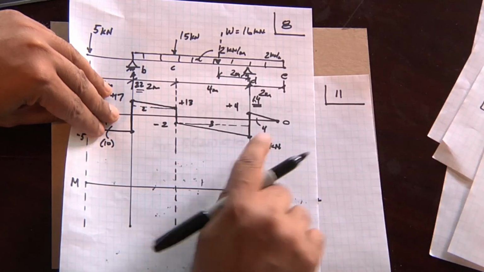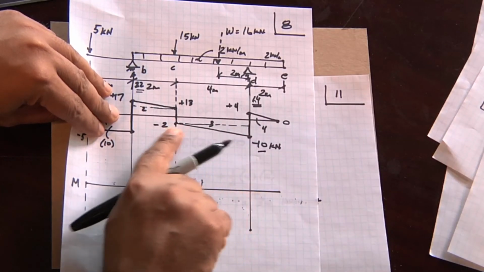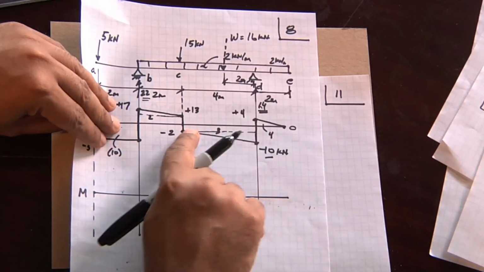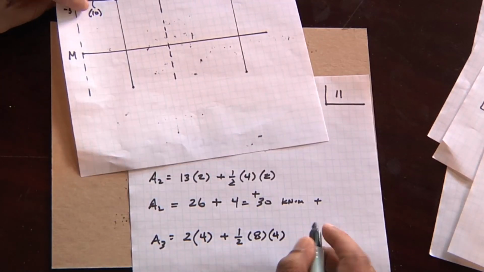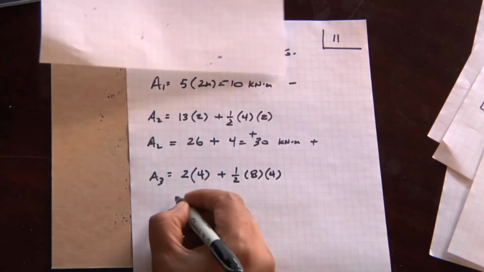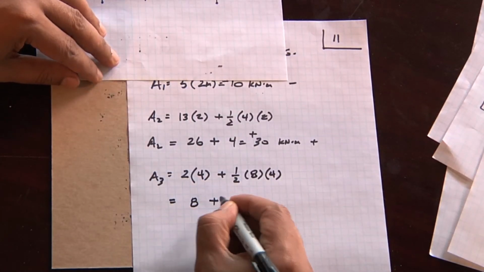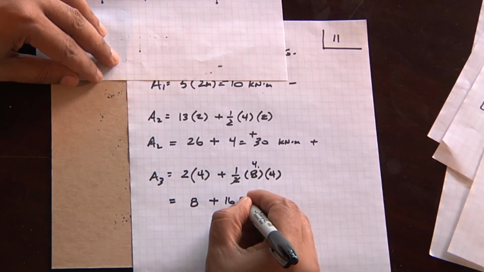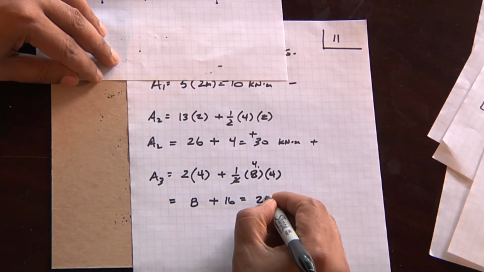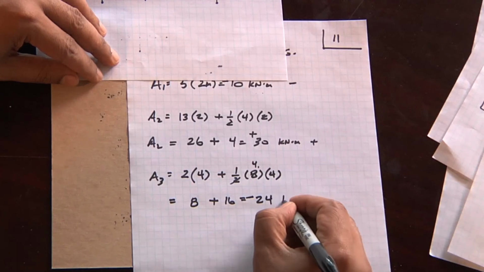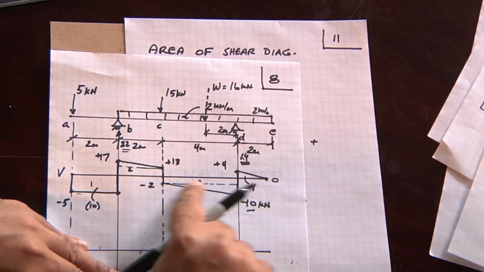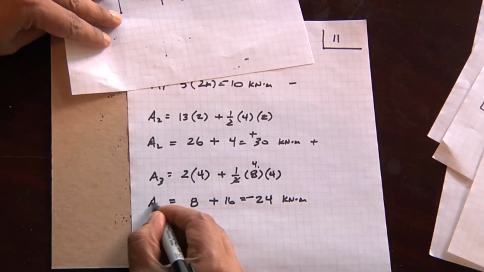The height is 10 minus the 2, so the height is 8 times the length, which is 4, and that becomes 8 plus 2 goes into this 4, 16. That becomes 24, and that's a negative. Why is it negative? Because we are in negative shear. So that's my A3.